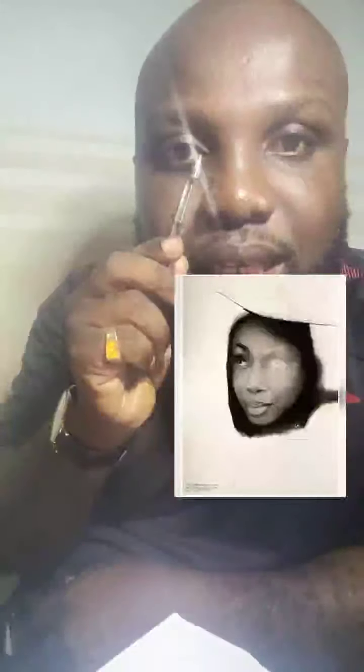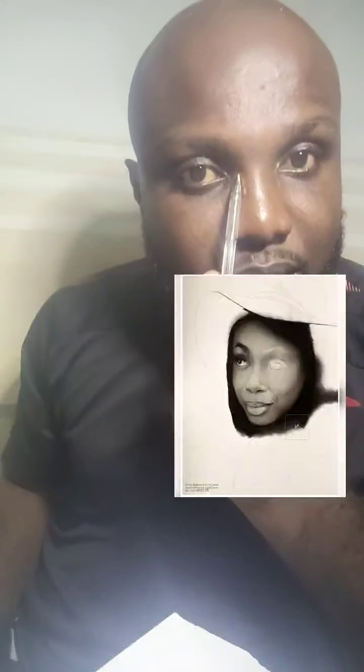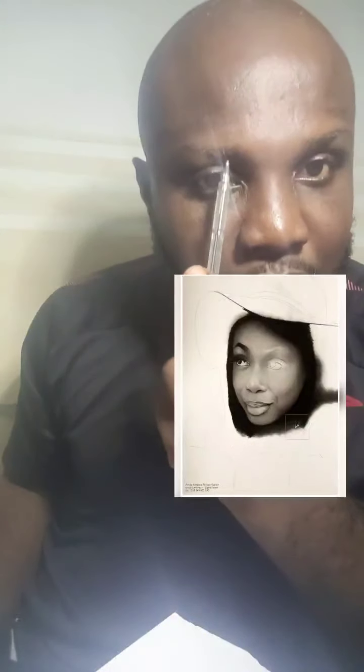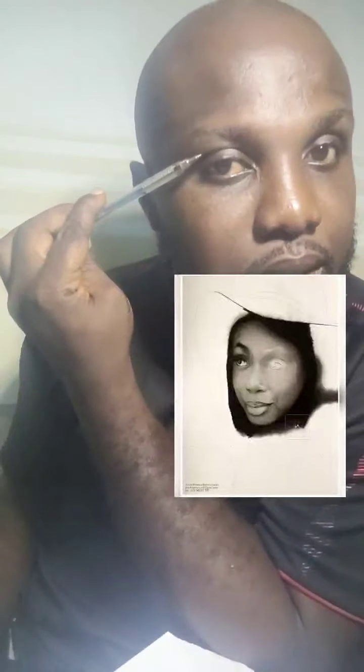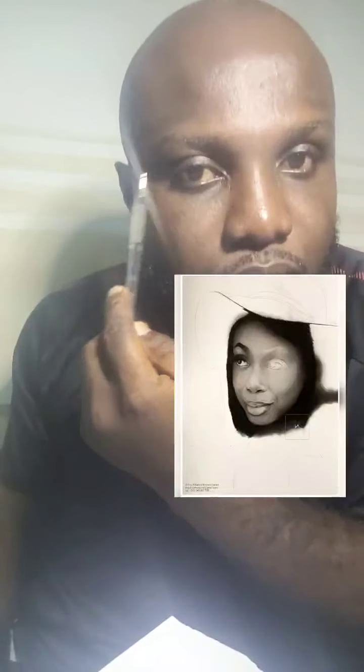So how do I start? First thing, I shade the darkest part here. And how does it help me? It serves as a guide to me to know that no matter how dark the shadows beneath here are, it shouldn't be as dark compared to this side. And I shade the darkest part of this side too. You see, and I go on to shade this side, that line, the eyelid here, and then I shade my shadows.